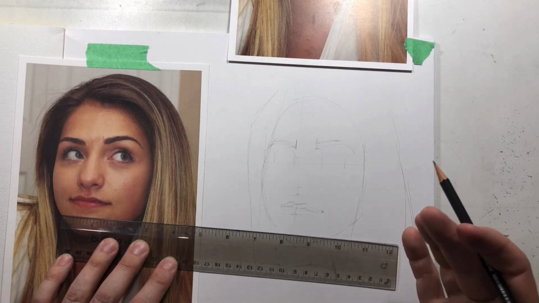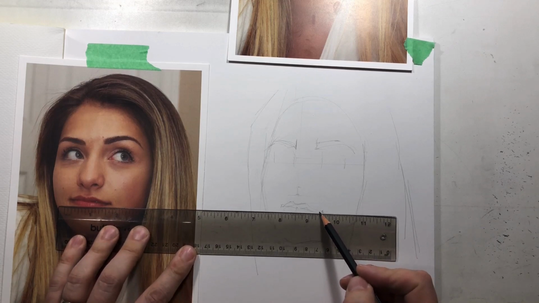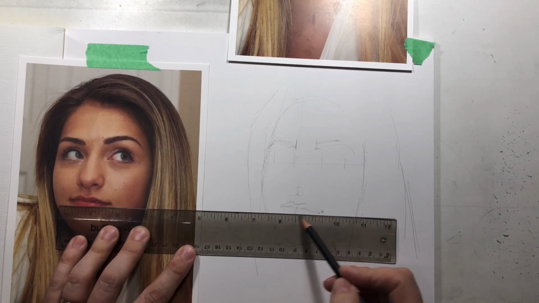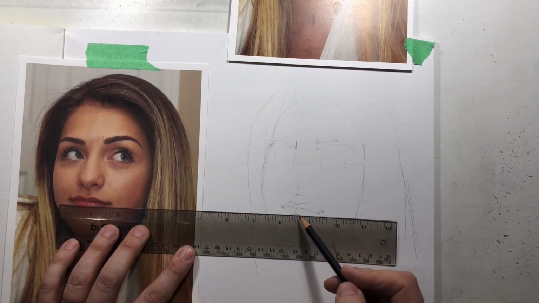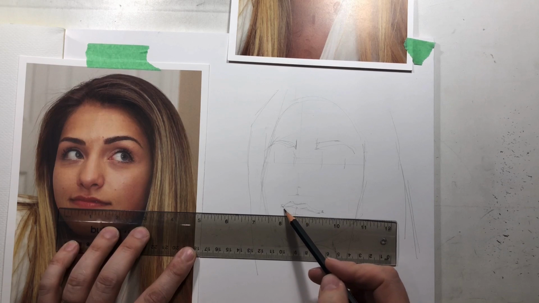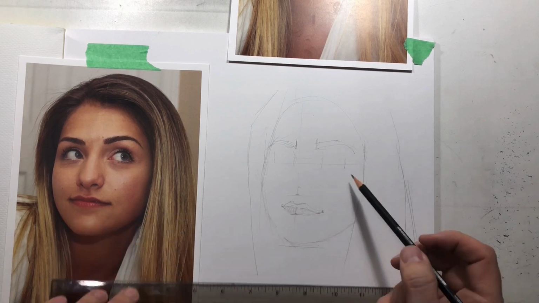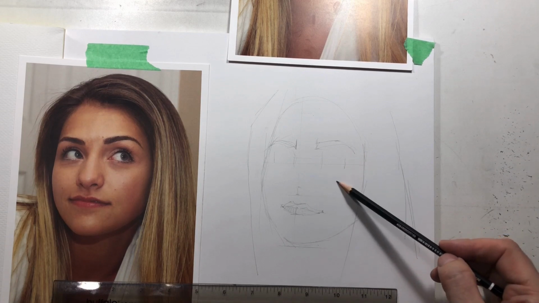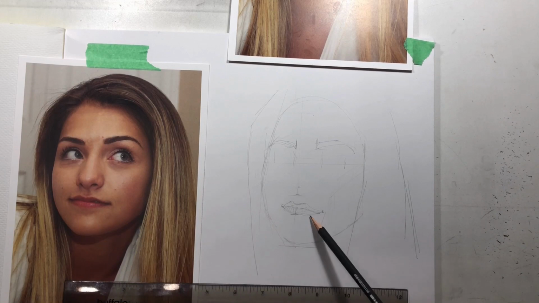So I just freehanded that, or I could actually look and say, so that's kind of the corner of her lip. The other corner we've got right here. It just gives you that little extra help that you may need, depending upon where you are in terms of your experience level and what have you, right?